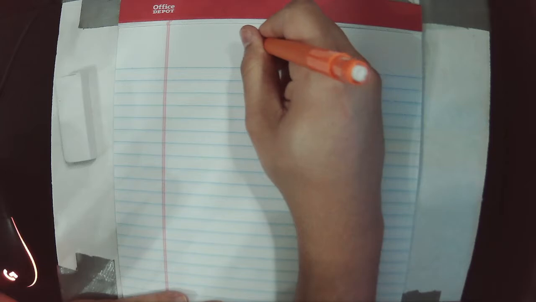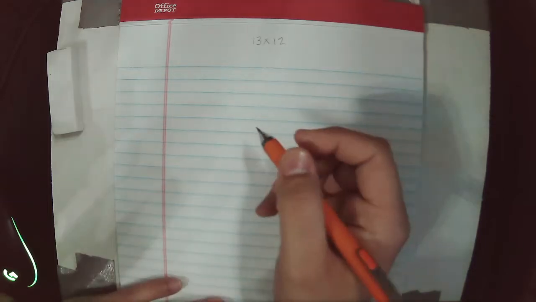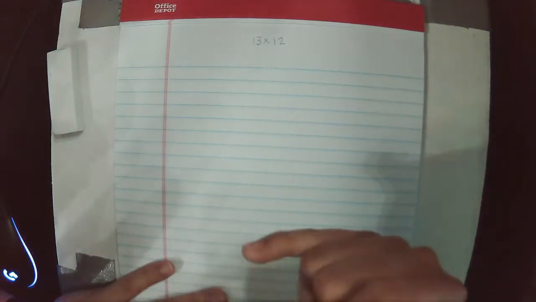By sketching out the problem 13 times 12. So that's going to be the problem that we're going to work on. 13 times 12. I'm going to show you how to sketch, and then we're going to go over how to solve it.